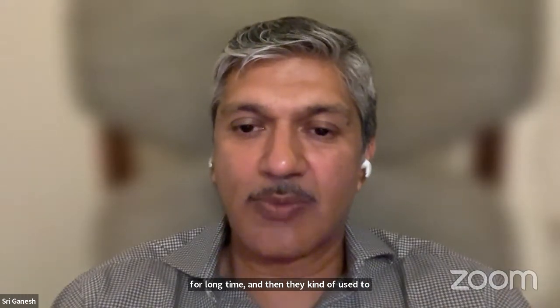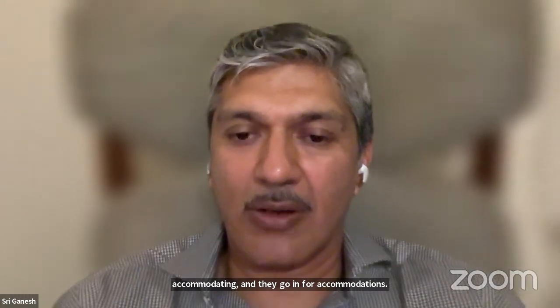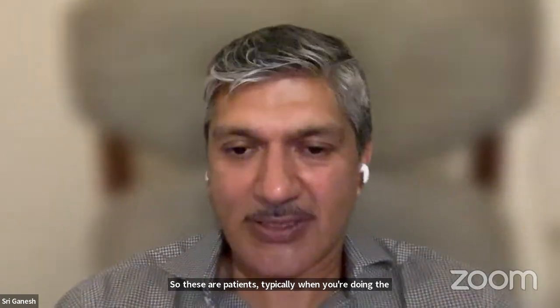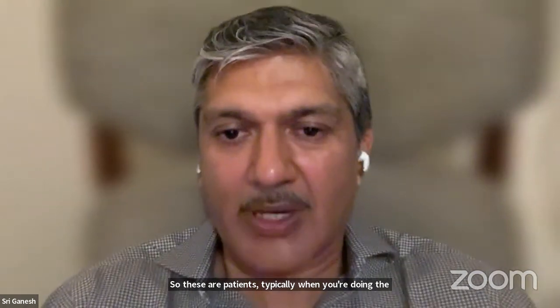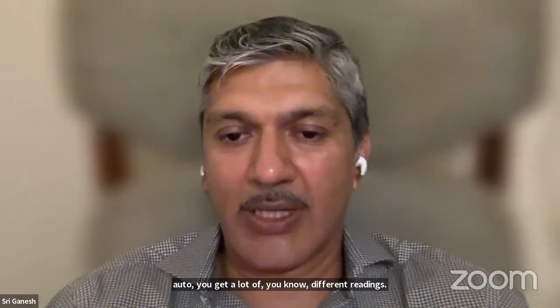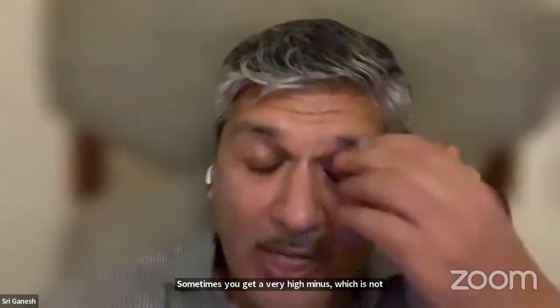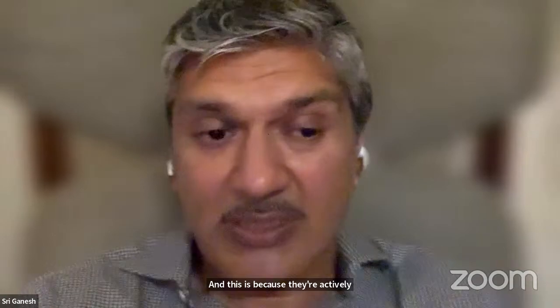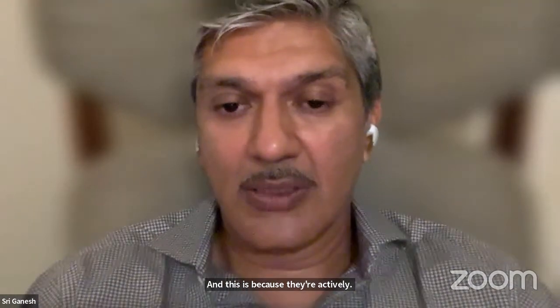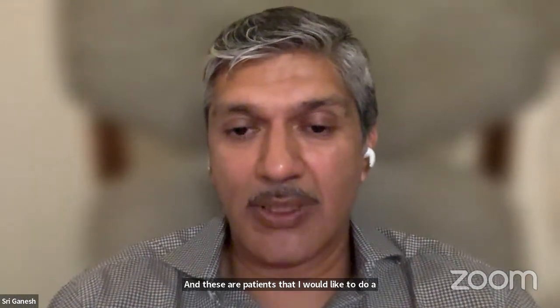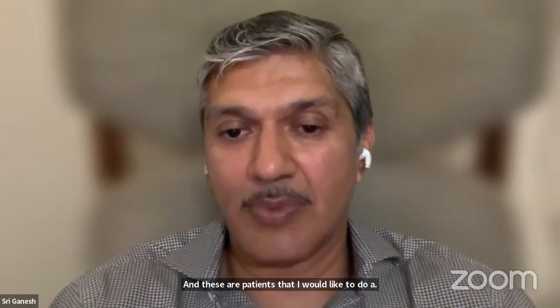So these are patients where, when you're doing the auto-ref, you get a lot of different readings. Sometimes you get a very high minus, which is not what they're wearing, because they're actively accommodating. These are patients that I would like to do a cycloplegic refraction and a PMT, or at least a dilated refraction and then a PMT.